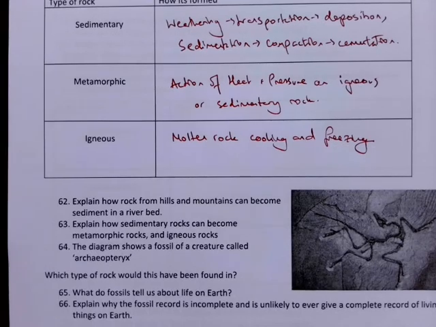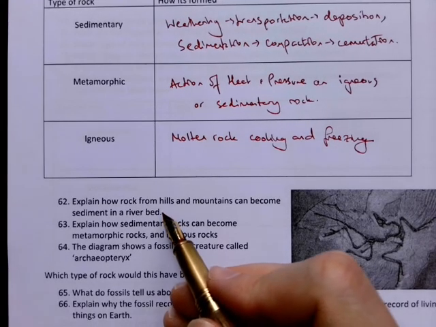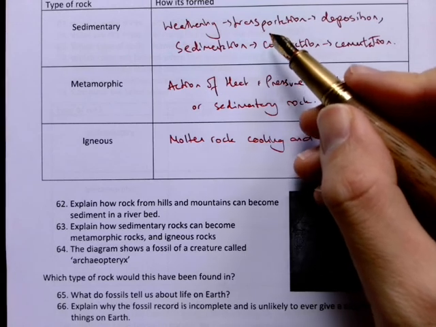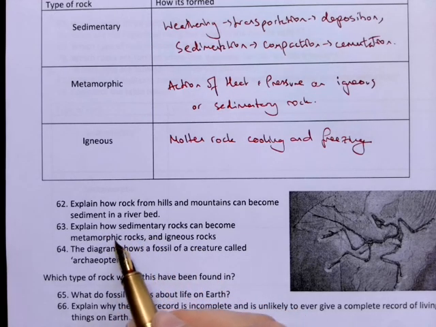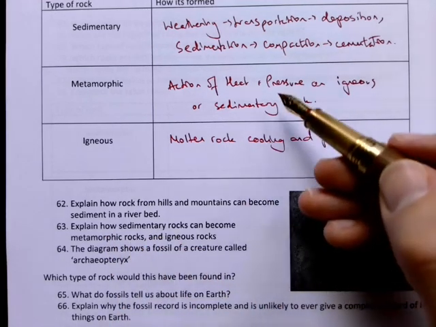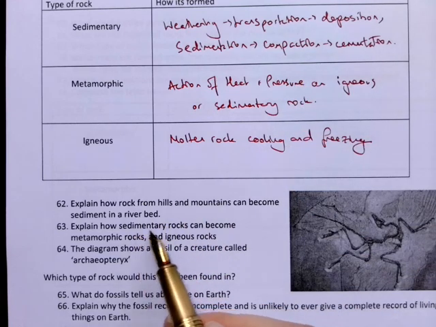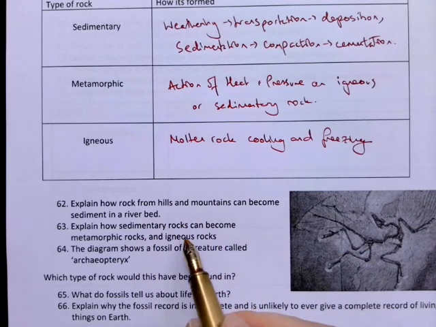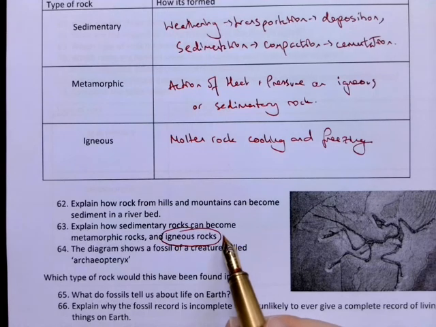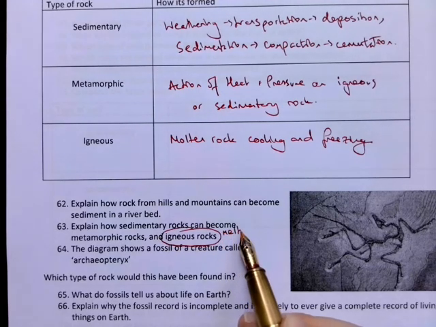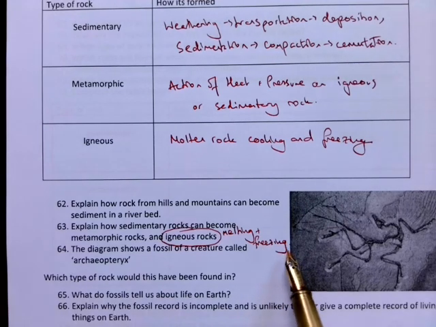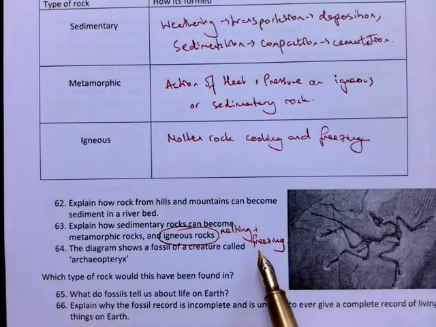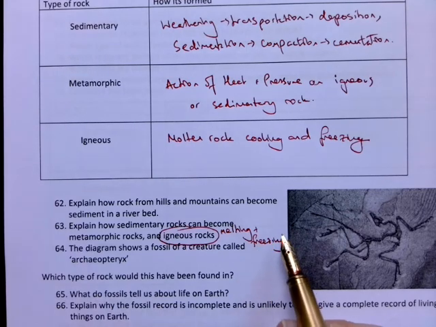Explain how rock from hills and mountains can become sediment in a riverbed. All right, so we've just answered that up here, so your answer is the same one. Explain how sedimentary rocks can become metamorphic rocks and igneous rocks. So sedimentary rocks become metamorphic rocks through the action of heat and pressure. Sedimentary rocks become igneous rocks by melting, okay, and then freezing again. So melting and freezing, okay.